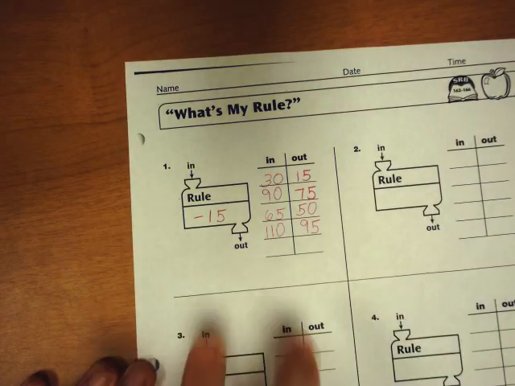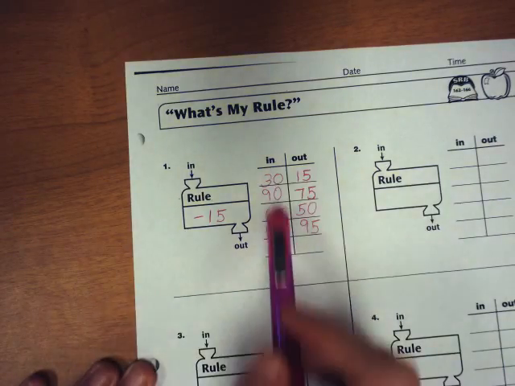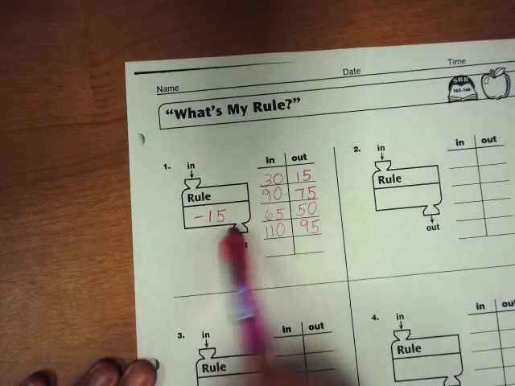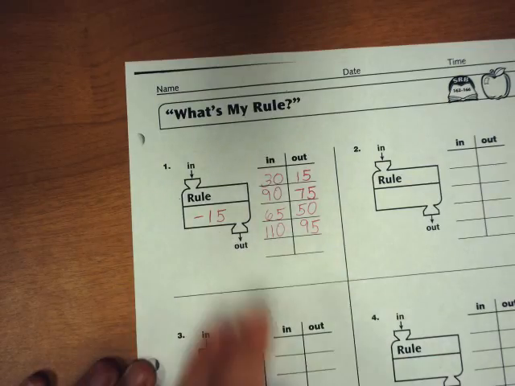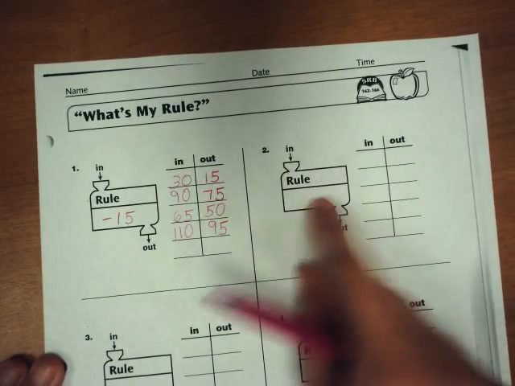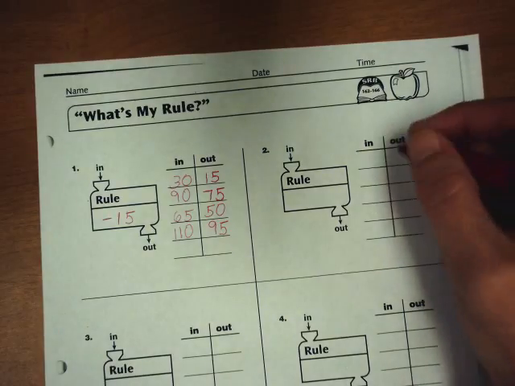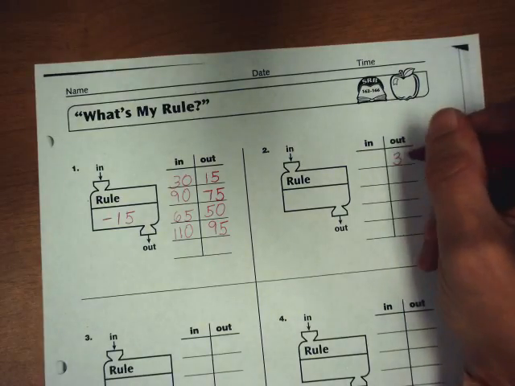Okay, so this is a type 1 function machine where the in numbers were given to us. We had to follow the rule to find the out numbers. I'm going to show you a different way. So go ahead and set up another in-out column chart on your paper. This time we're going to have the opposite. I'll give you the output numbers.